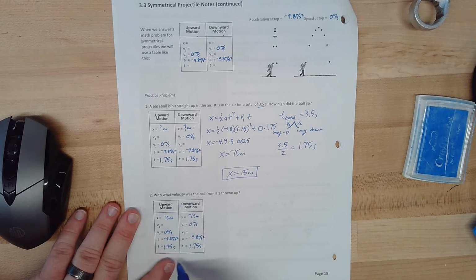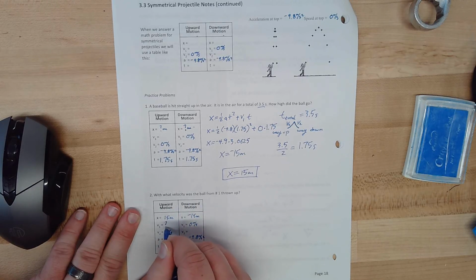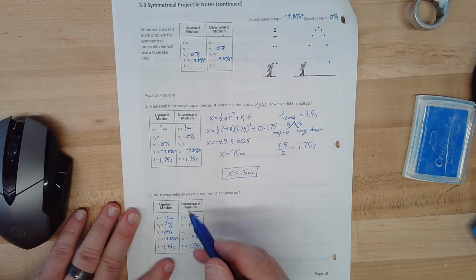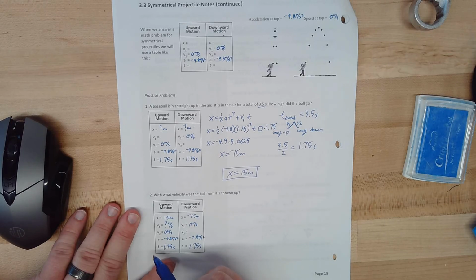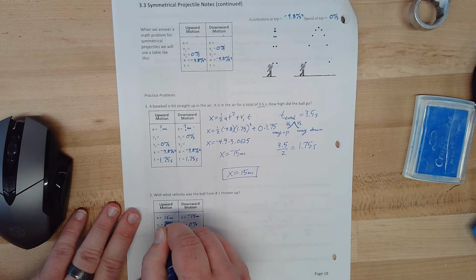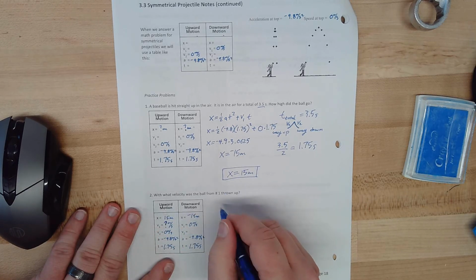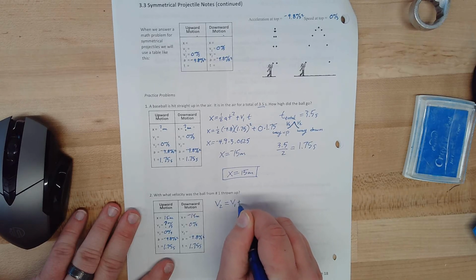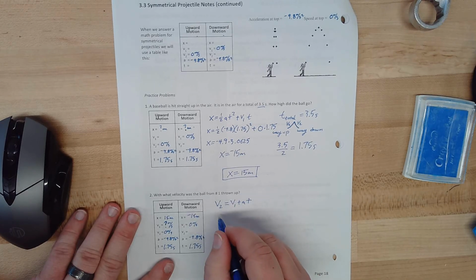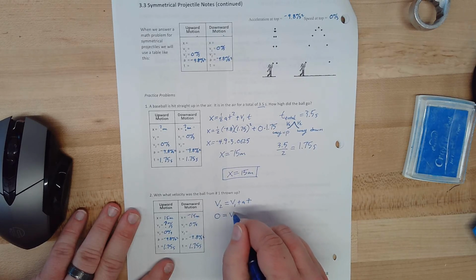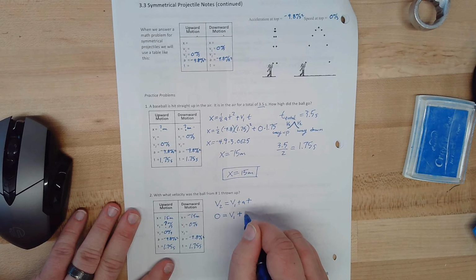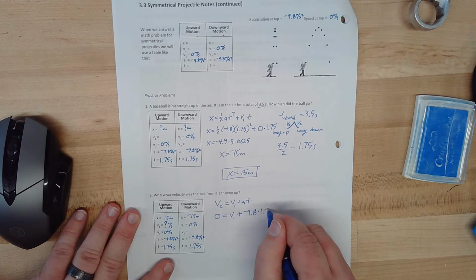Now, the nice situation I'm in is I want to know what V1 is, and you'll notice I have a wealth of information. When we're in this situation, we can choose any equation that contains the thing we're looking for, because I know all the other numbers. In this case, I find it easy to start with V2 equals V1 plus AT. In this case, I know V2 is 0. V1 is what I'm looking for, so I'll just leave it as V1. A is negative 9.8, and t is 1.75.